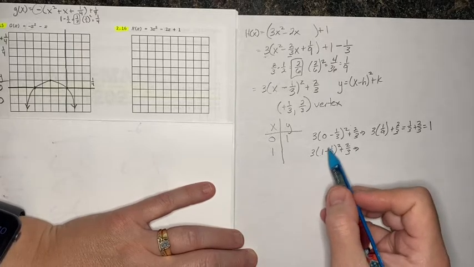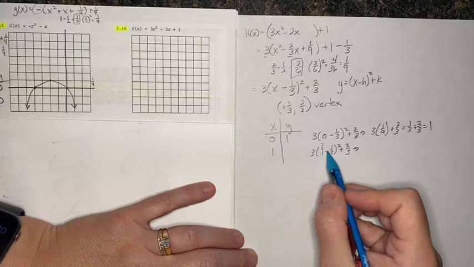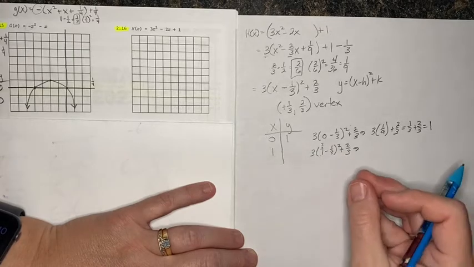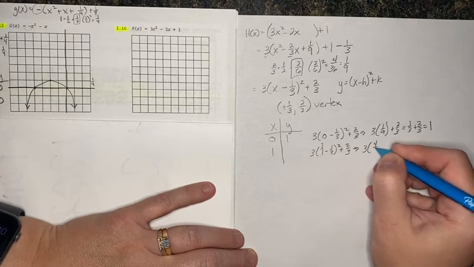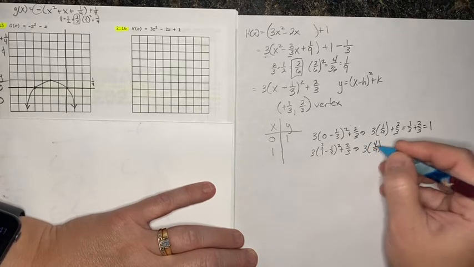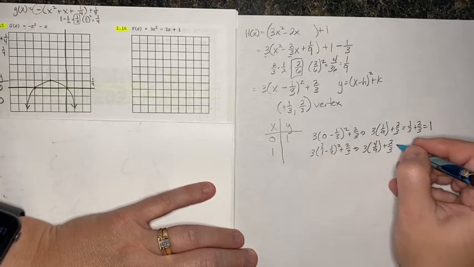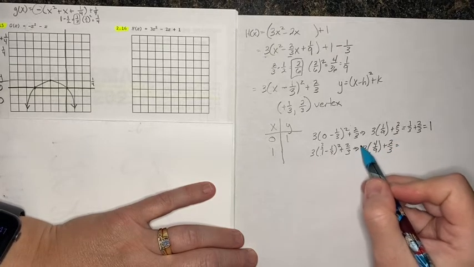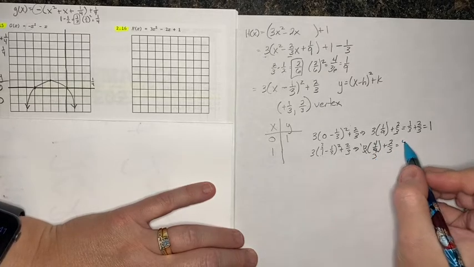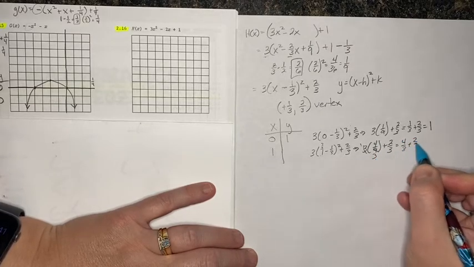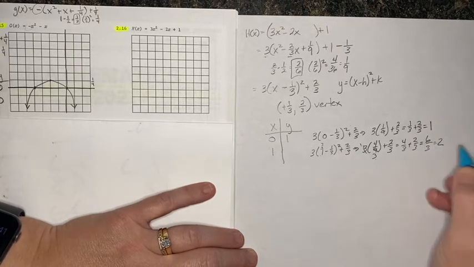Well, 1 minus 1/3, so basically 3/3 minus 1/3, gives me 2/3. 2/3 squared is 4/9. So I have 3 times 4/9 plus 2/3. This again can be reduced. So now we have 4/3 plus 2/3, which gives me 6/3 or 2.